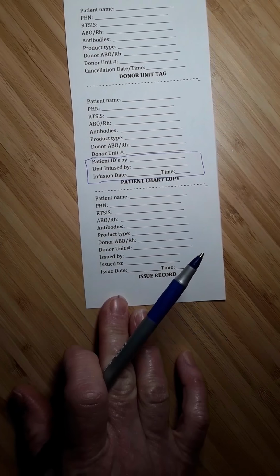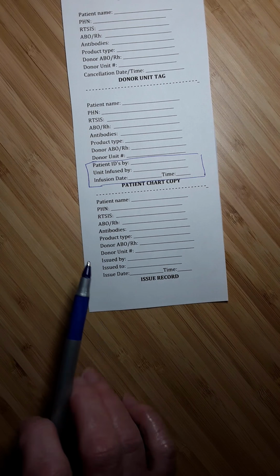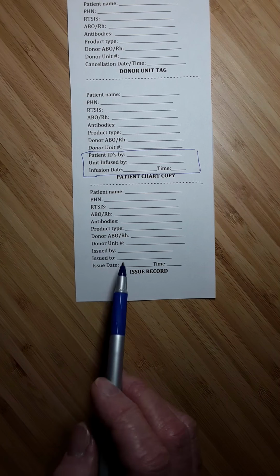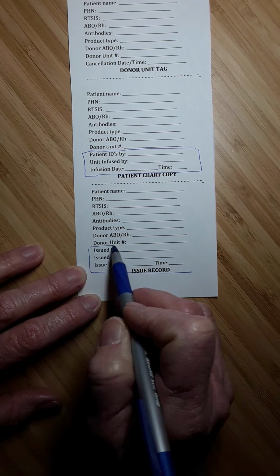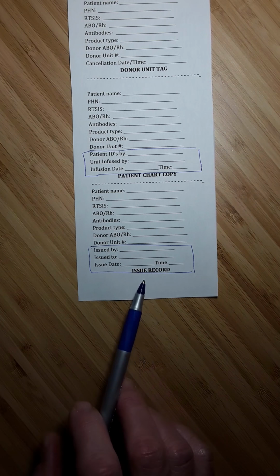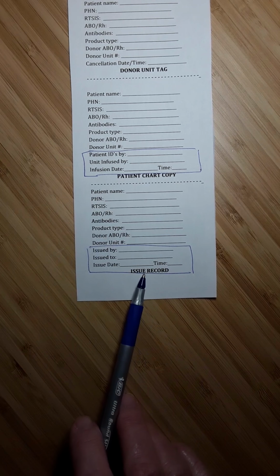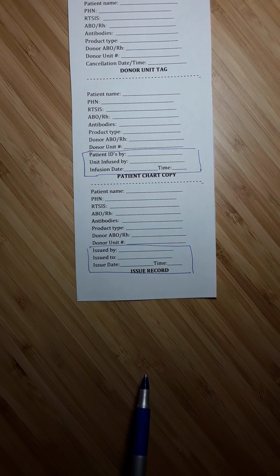This last portion of the tag, again, has the same information that we've described above. But in addition to that, there's a section down here that says issued by, issued to, and the date and time. And this is on a portion of the tag called the issue record. So when you get a call in transfusion medicine for a unit of blood on a patient, you will do the cross-match. The tag will print, and you'll stick this tag on the unit of blood.